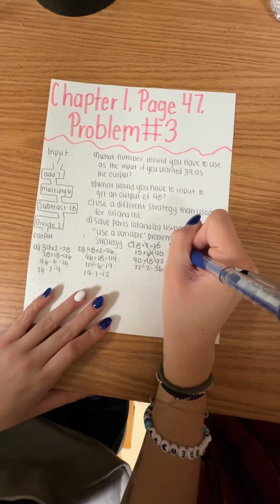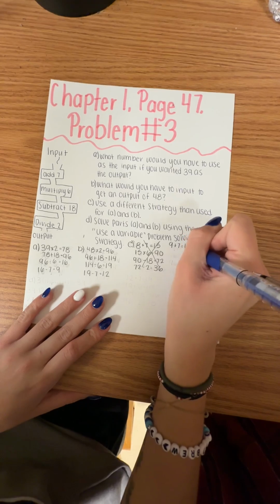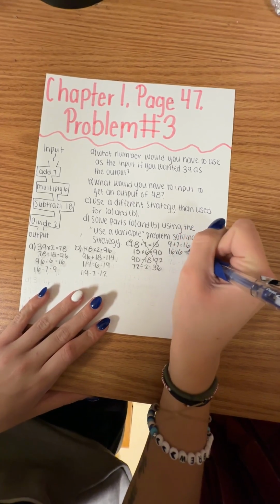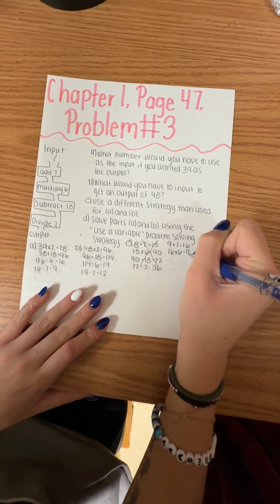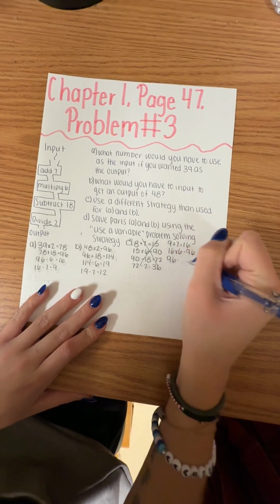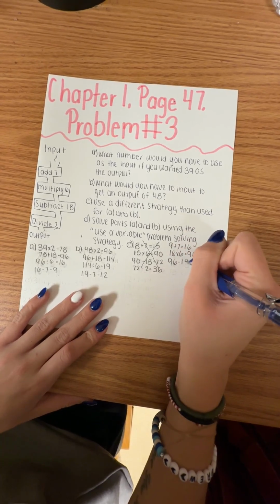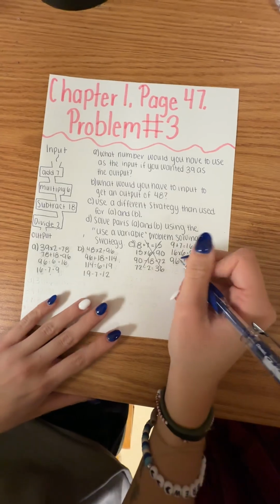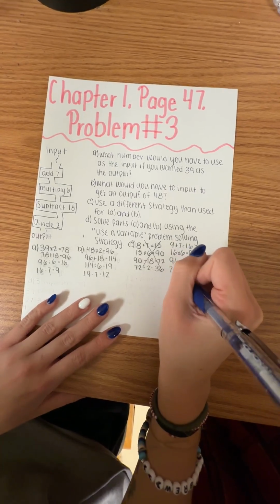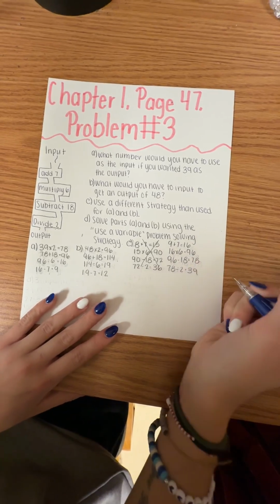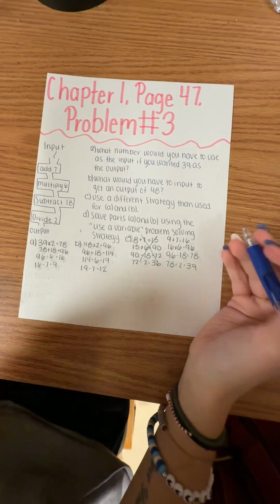So we'll do 9 plus 7, which will give us 16. Then do 16 times 6 and get 96. Then we'll take 96 and subtract that by 18 and get 78. And then do 78 divided by 2, which will get us 39. So 9 works as the input.